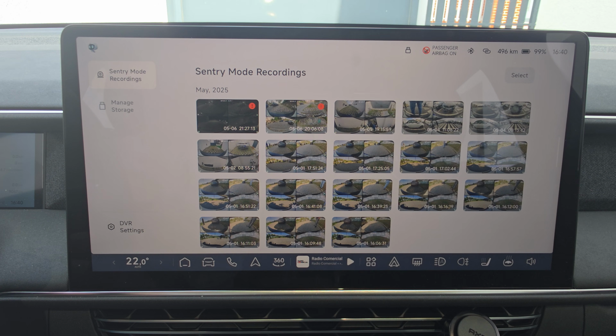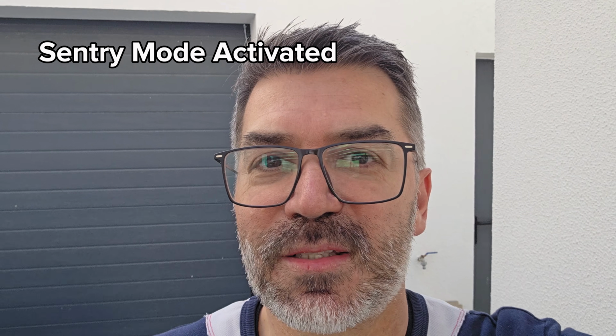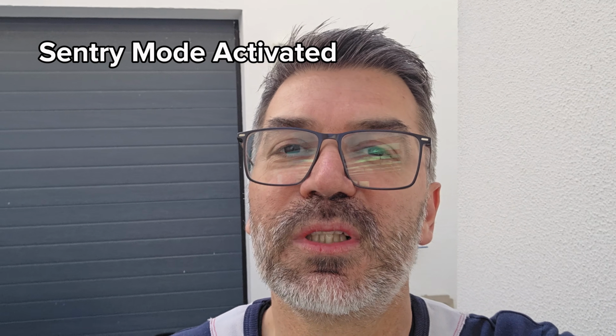Most of them are false positives, but I do believe that it's better to have these false positives than a bad situation not recorded. That's why I kept it on medium, because I have space. If it was already taking over too much space, probably I would reduce this to low sensitivity, but for me it is very good. So I just activated the Sentry Mode in my car.